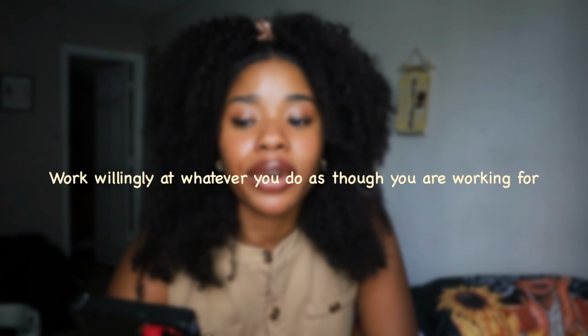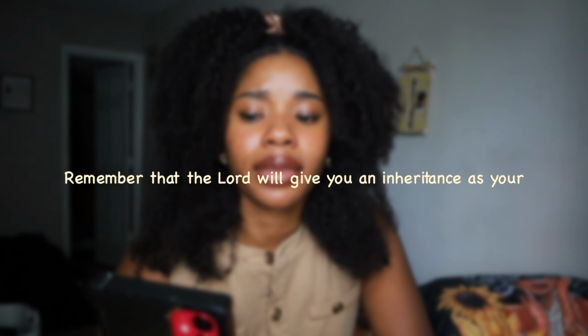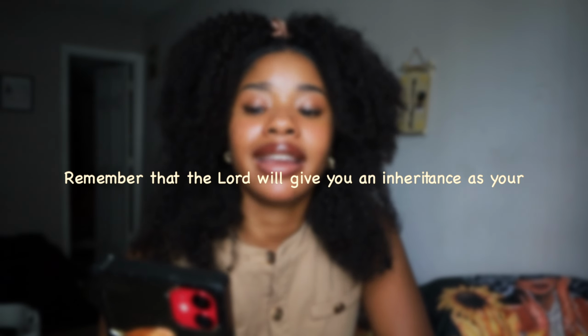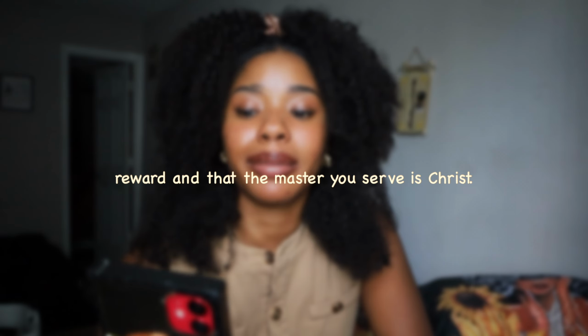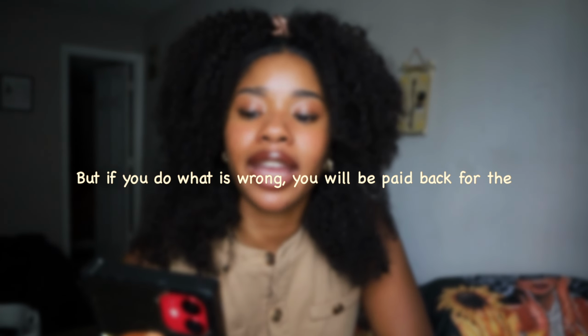Colossians 3:23 says to work willingly at whatever you do as though you are working for the Lord rather than working for people. Remember that the Lord will give you an inheritance as your reward, and that the master you are serving is Christ. But if you do what is wrong, you will be paid back for the wrong you have done, for God has no favorites.